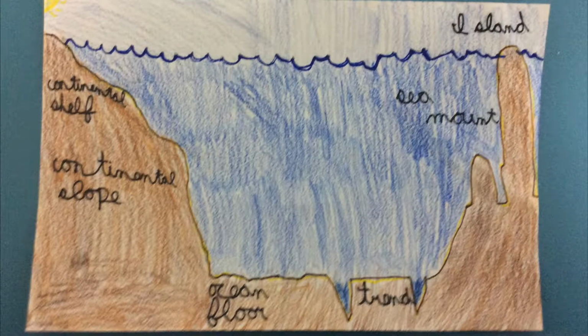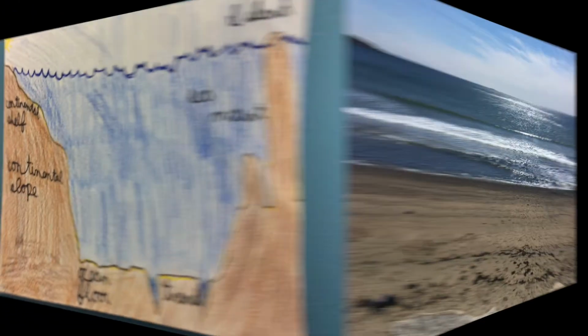There are also trenches in the bottom of the ocean floor. A trench is a long and narrow, deep part of the ocean. The deepest trench is the Mariana Trench, which is 35,827 feet deep.